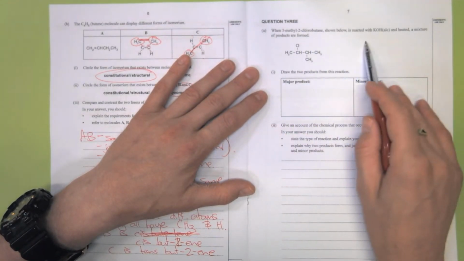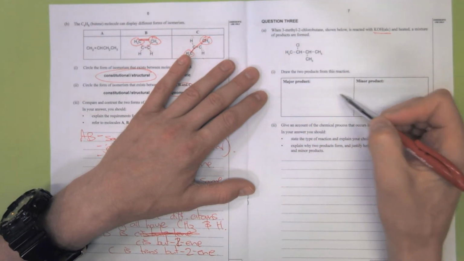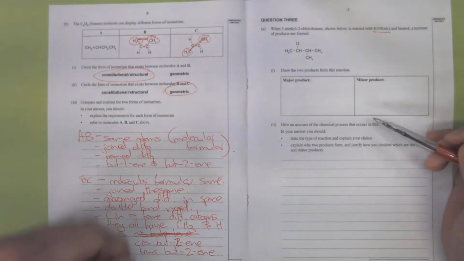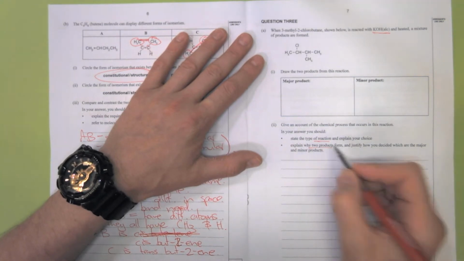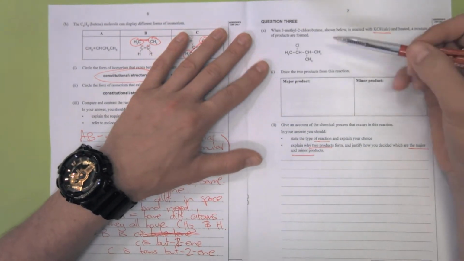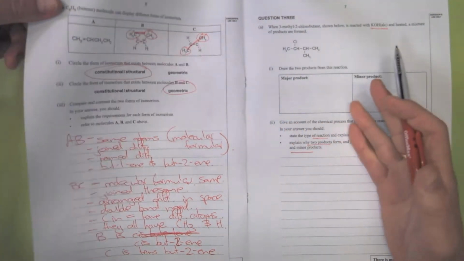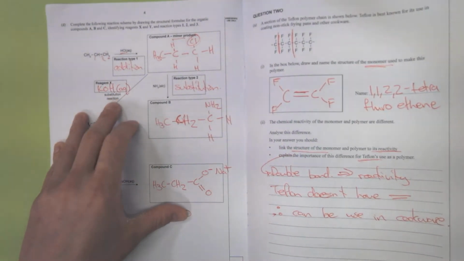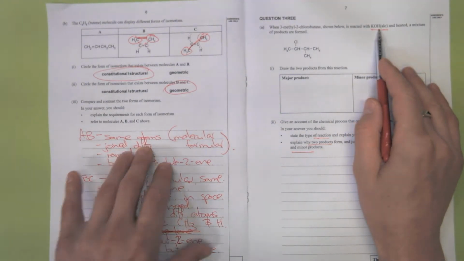When this molecule was reacted with KOH alcoholic and heated, a mixture of products are formed. Okay, we've got a major and a minor again. What's going on here? We need the type of reaction, why two products form, and how we know which one's the major and the minor. So, as we said before, aqueous KOH does a substitution reaction, alcoholic KOH will do an elimination reaction.